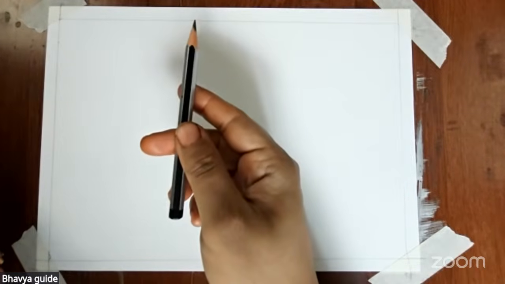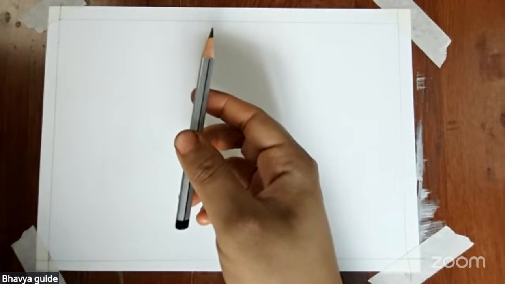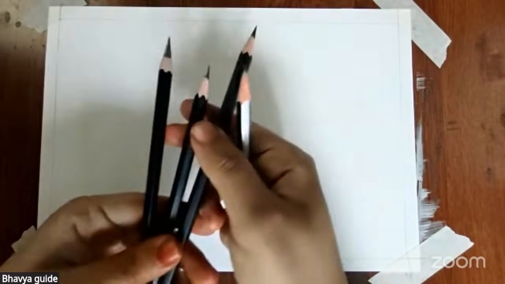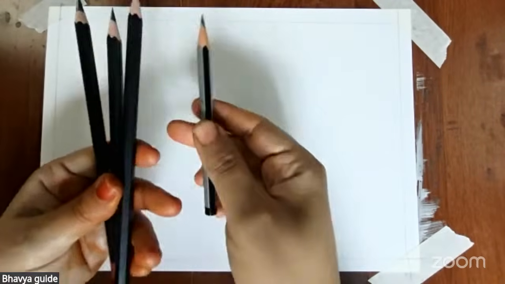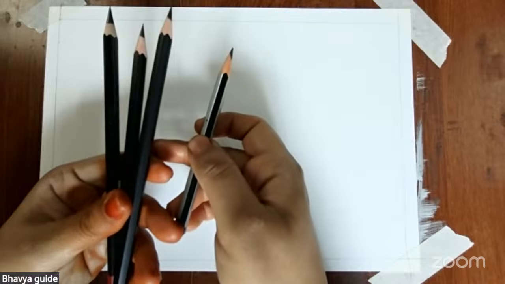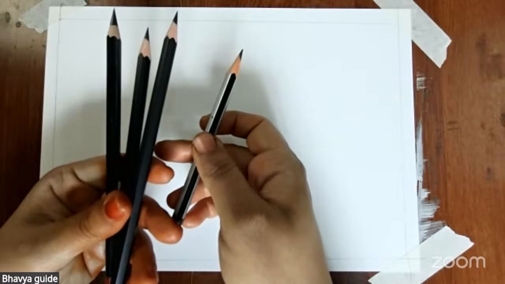Pencils, I will be using different number pencils, HB to 10B. This is the normal pencil, okay? And I will be using HB to 10B pencils, HB, 4B, 6B.